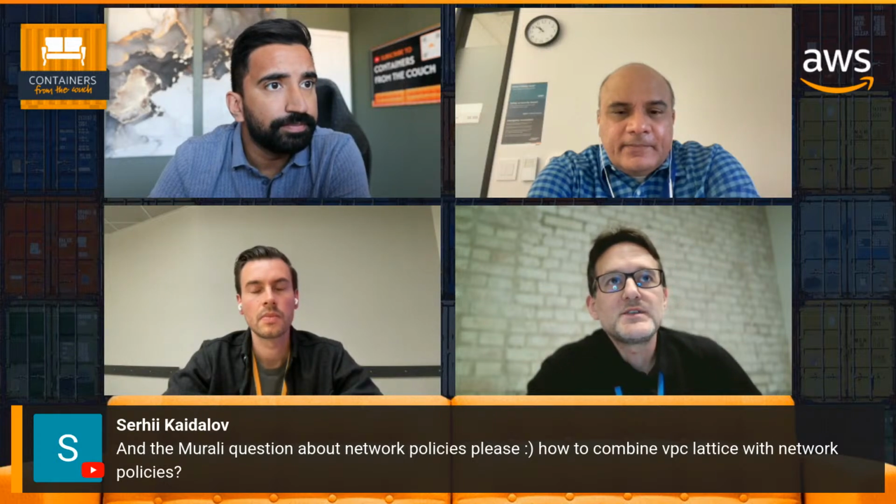So network policies, you will have to allow ingress from the VPC Lattice IP addresses. There are two IP blocks, or IP CIDRs, that VPC Lattice is coming from when it talks to the pods. And if you use network policy alongside VPC Lattice, when you define your namespace policy, you will have to allow the access in from those two CIDRs.